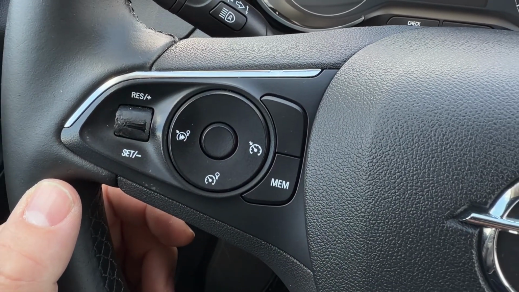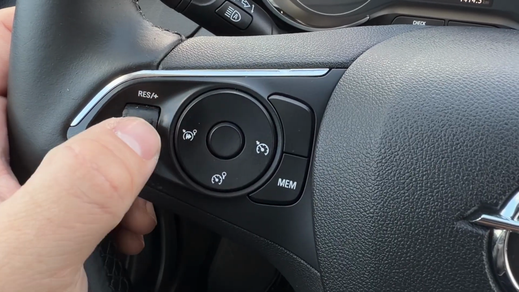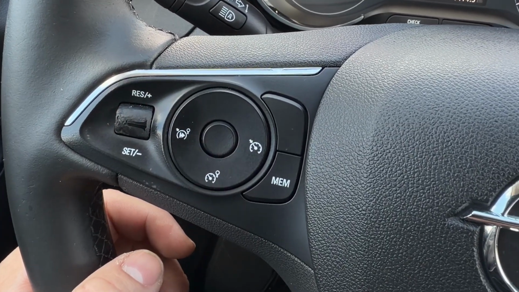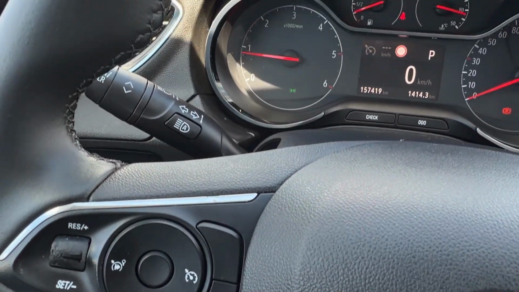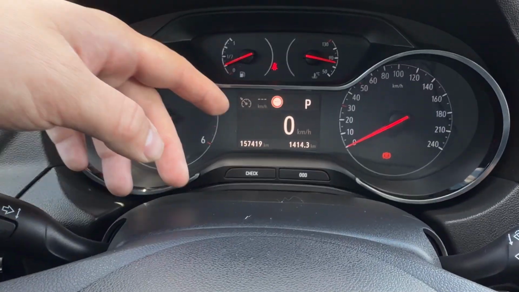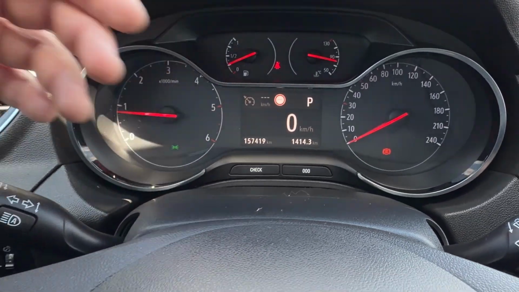Now accelerate to desired speed and press play button. Now you can let the acceleration pedal go. Right here on the instrument cluster you can find that the cruise control is enabled.